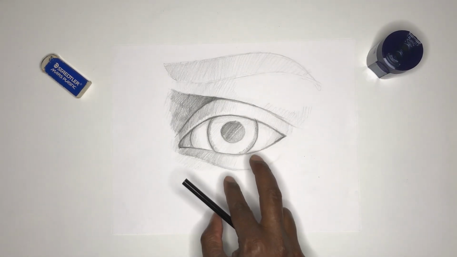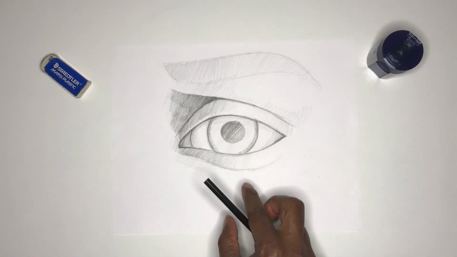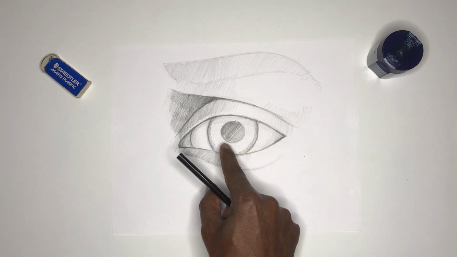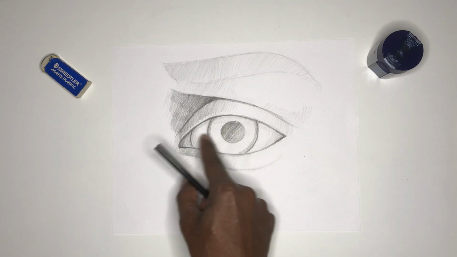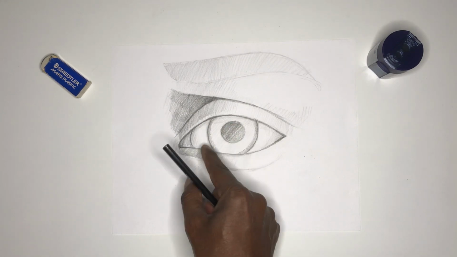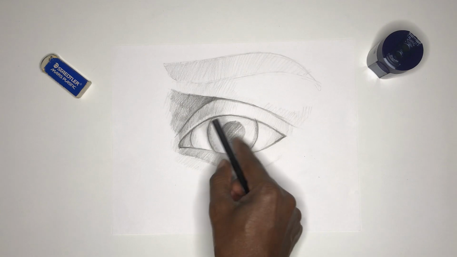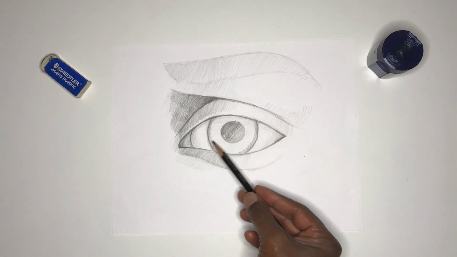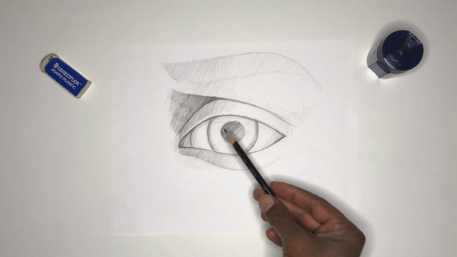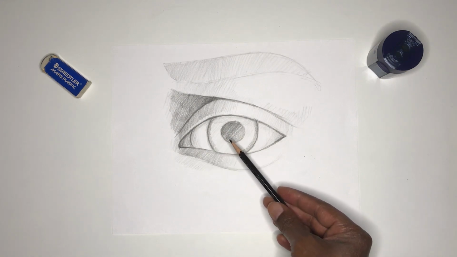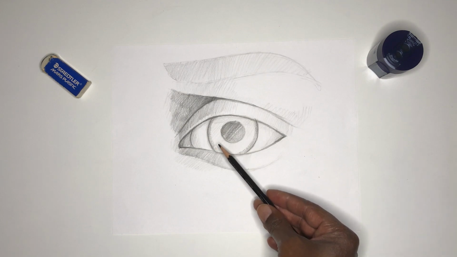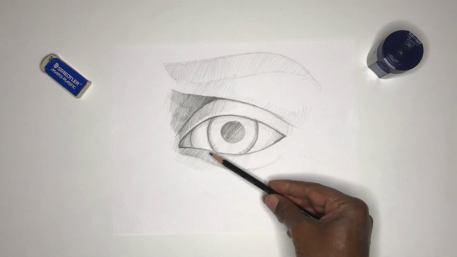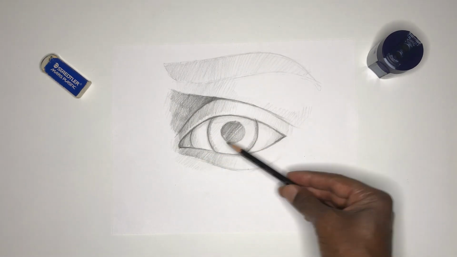So as we progress along with the slow buildup of value on our eye, we want to add some subtle detail to the iris. We're going to add some subtle lines radiating from the center of the pupil to give you a little bit more realistic look to the eye. If you look at an iris really closely, somebody's eye color, you can see lines that radiate from the center of the pupil in a burst-like fashion. So we'll add that along.